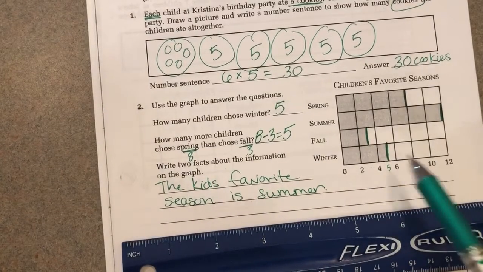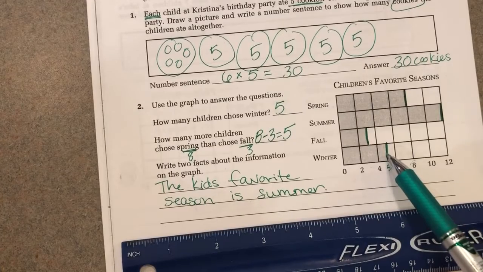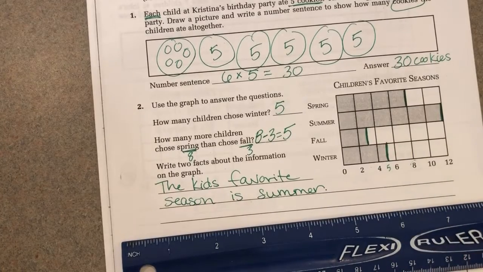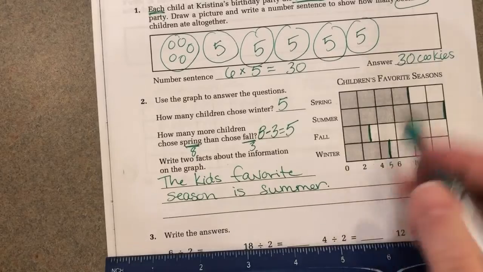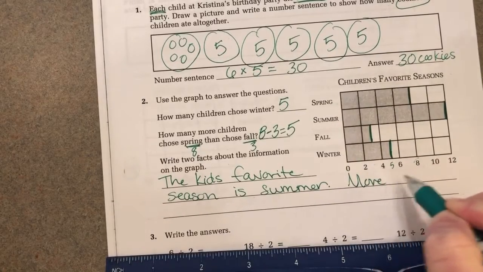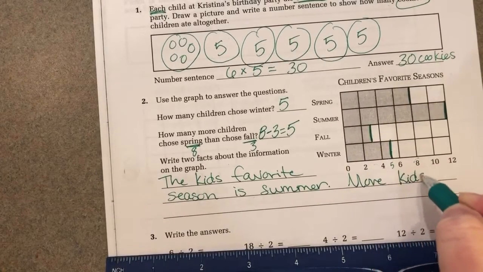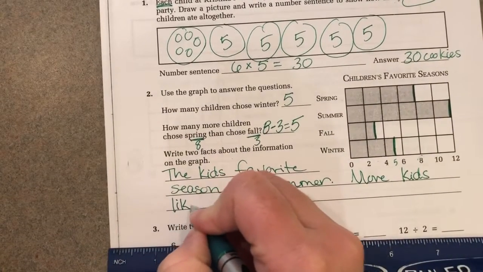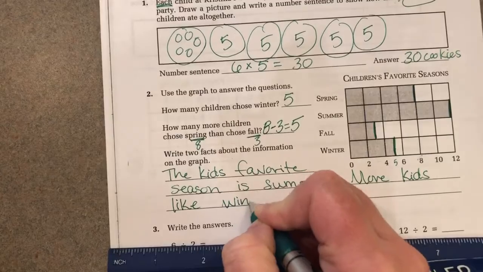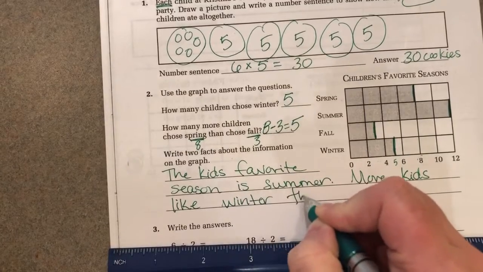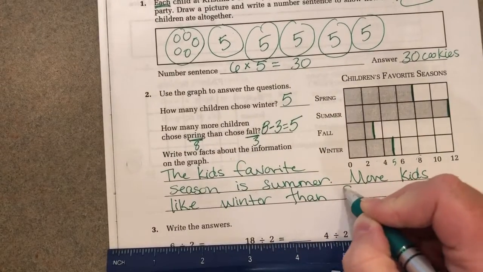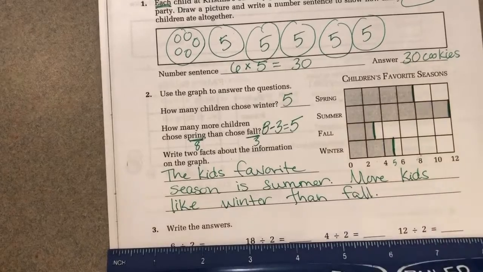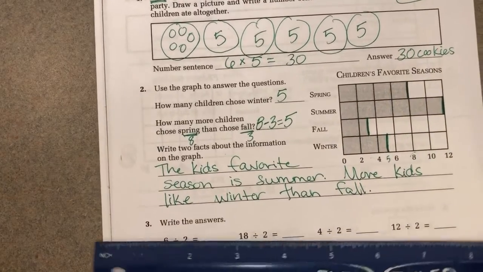I could say more kids like winter than like fall. Let's do that. More kids, sorry, I'm not using my best handwriting, like winter than fall, because that can be proven on here too.